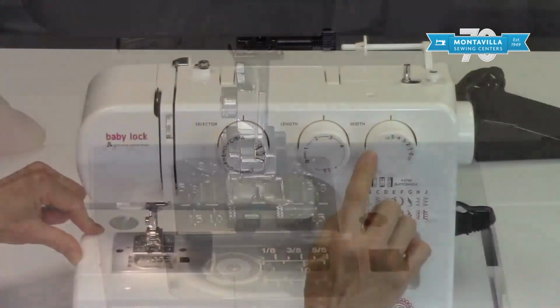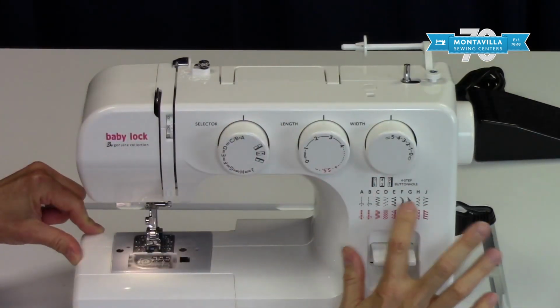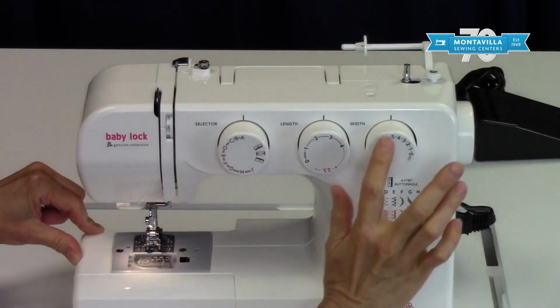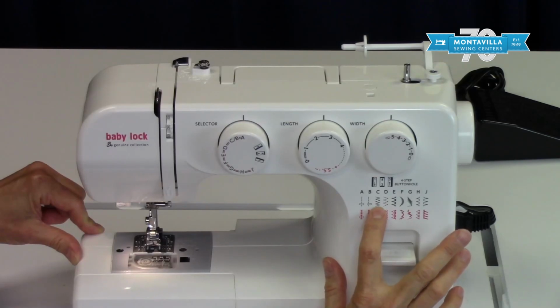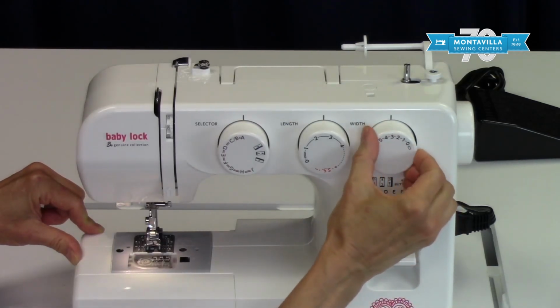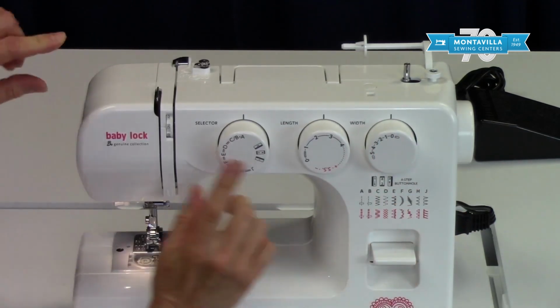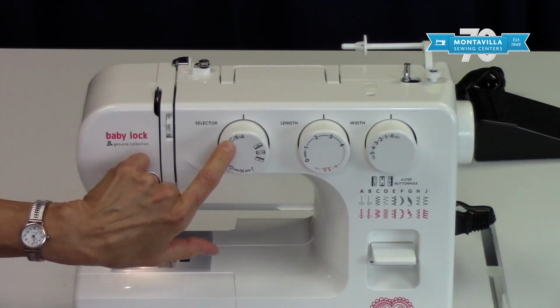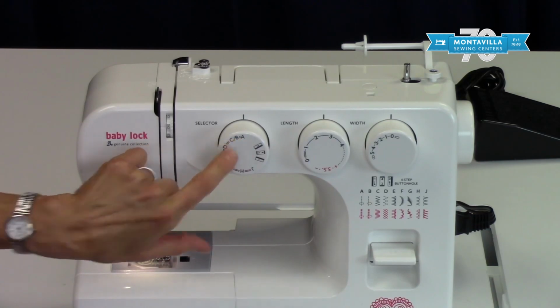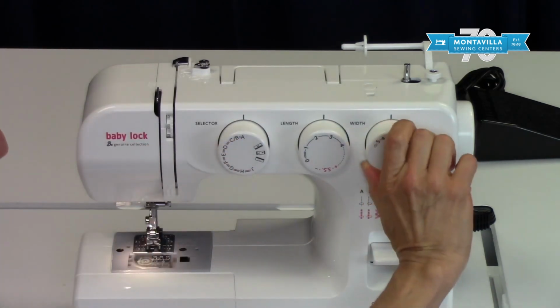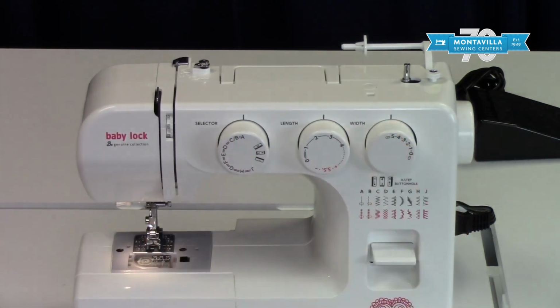Now, this is useful for doing these stitches here that have a width. At 5, you're going to have the widest zigzag. Here it's narrower, and if you were on 0, it would just be stitching straight. That's why over here on the selector you have CB, because it's both. So let's keep this at 5 for normal stitching.